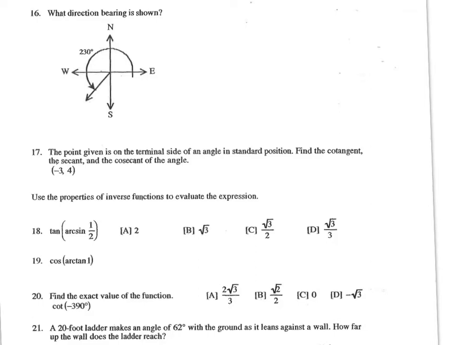We are going to omit number 16 since we haven't learned bearings yet. We will learn that next semester. 17. The point given is on the terminal side of an angle in standard position. Find the cotangent, the secant, and the cosecant of the angle.